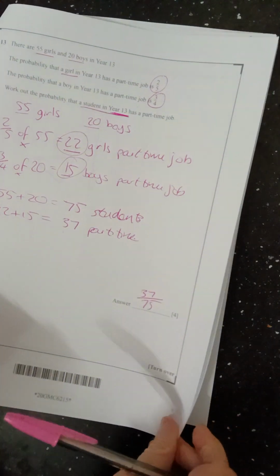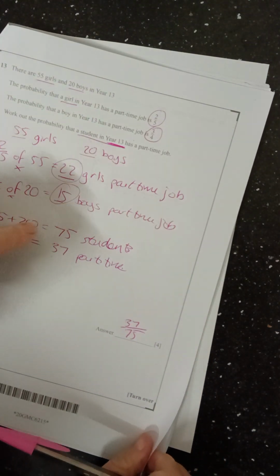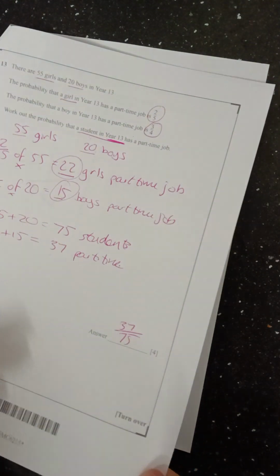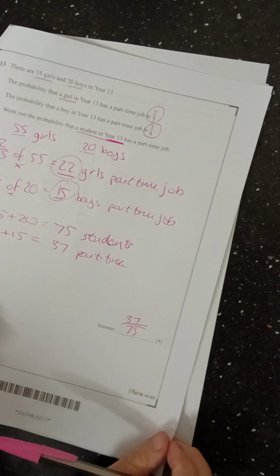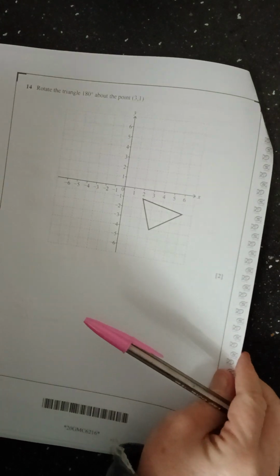Personally, I think that was much easier than some of the other ones, and that was worth 4. You know how to do these ones. It's finding a fraction of an amount. That's all that was, and then adding them all together. Just remember all these wee tactics. If there's any of these that you're looking at going, I didn't know how to do that, take some notes. Write down whatever it is that'll help.